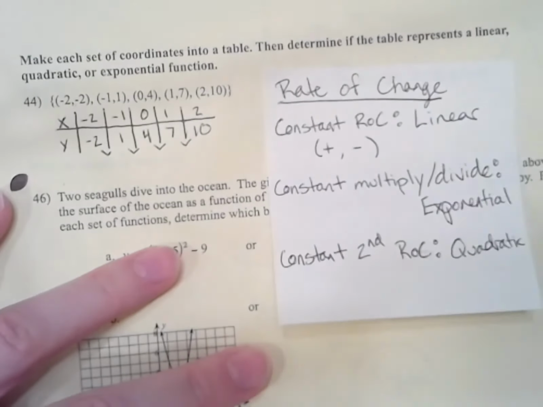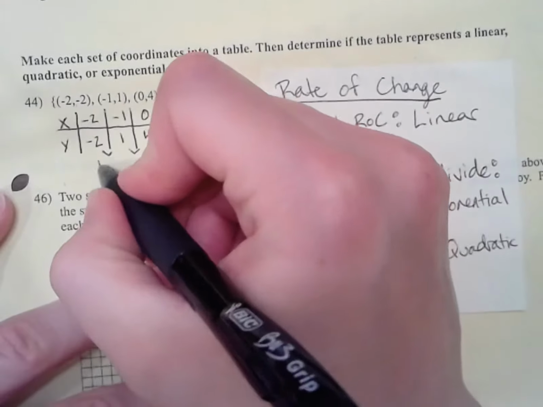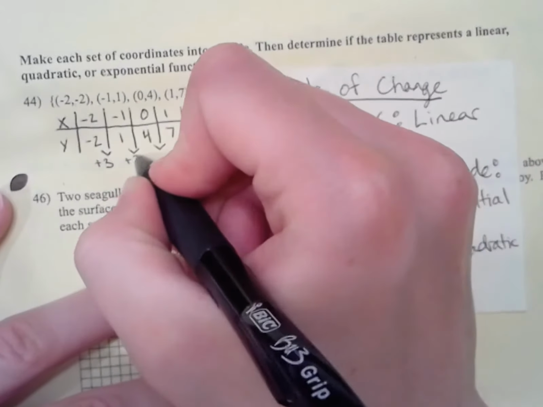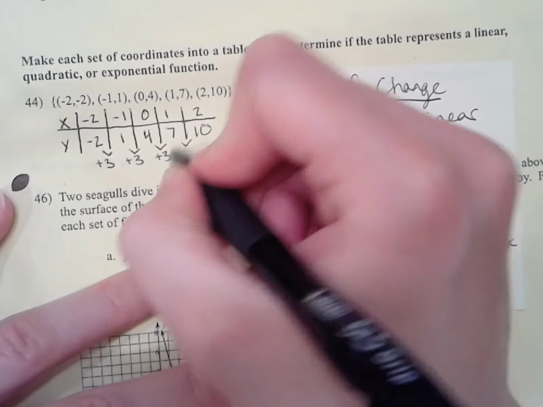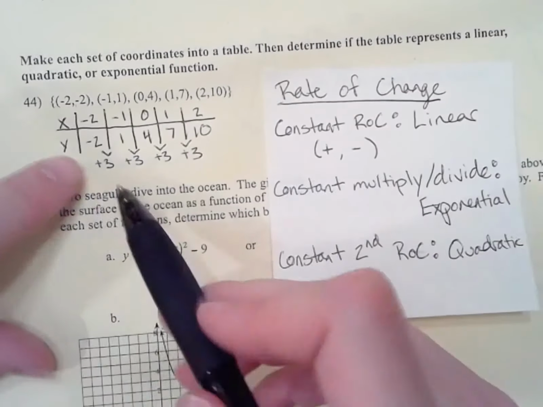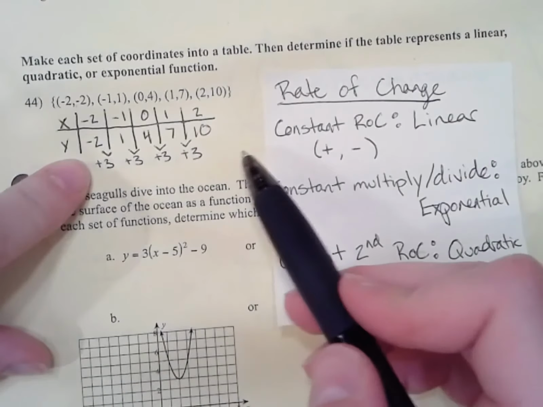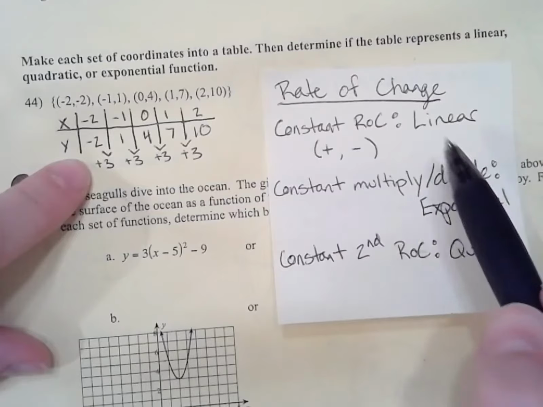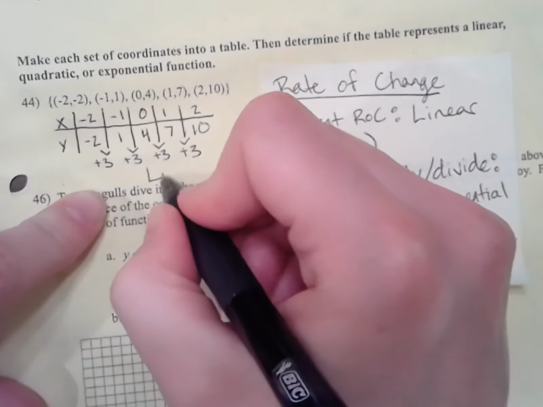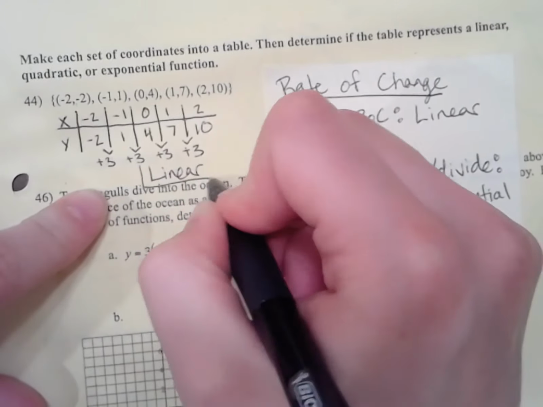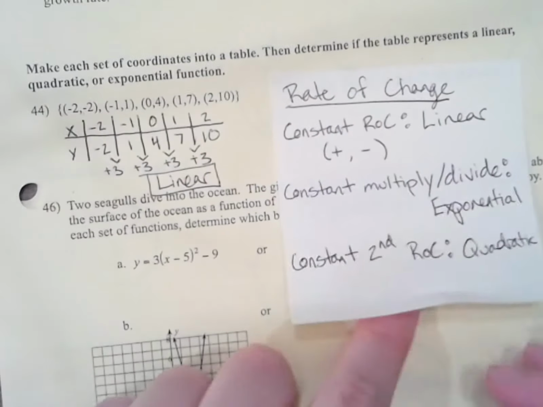So to get from -2 to 1, that's an add 3, 1 to 4, add 3, 4 to 7, add 3, 7 to 10, add 3. This is the rate of change. It is constant because of the same adding and subtracting every time, so this one is going to be linear. Okay.